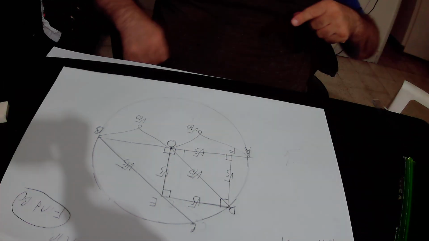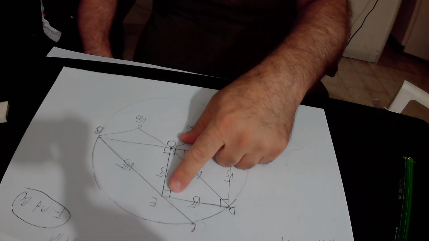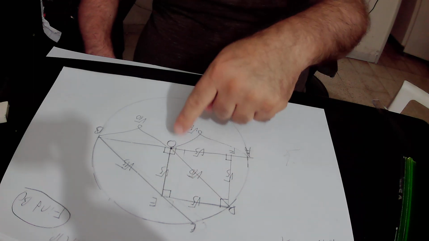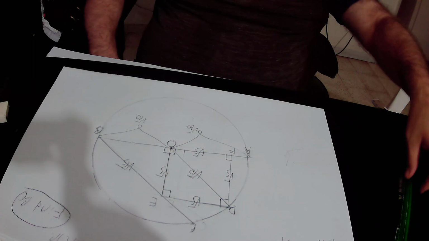In the next step, we will extend line segment OE on both sides, in the upper side and in the lower side.